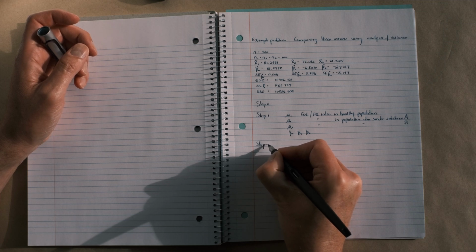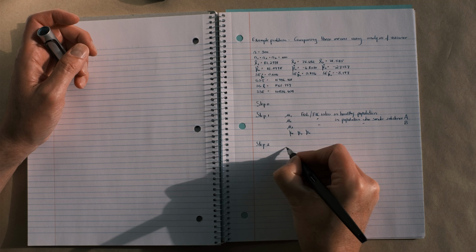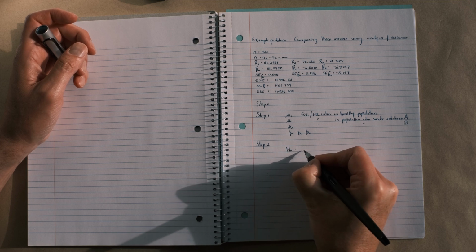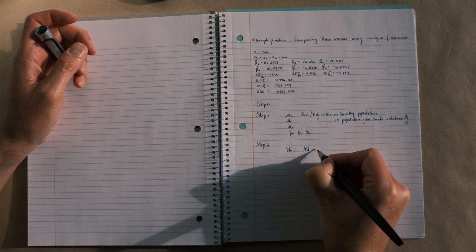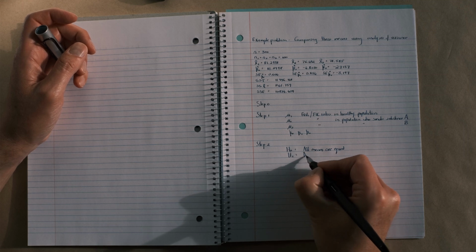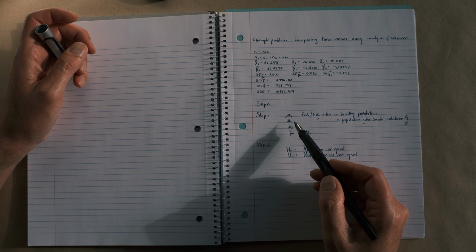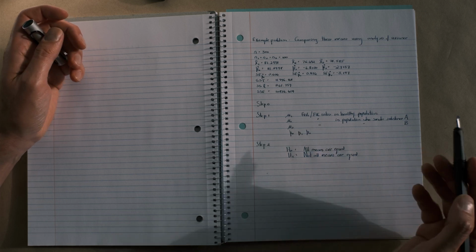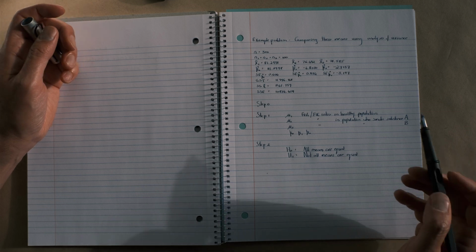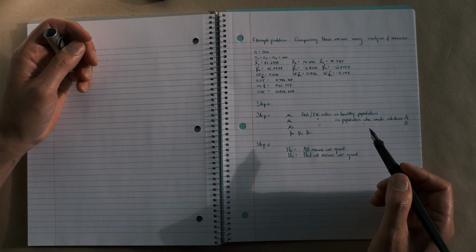So in step number 2, we want to write the null and alternative hypothesis. So let's put the null hypothesis: all means are equal. And in our alternative hypothesis, not all means are equal. Okay, so we're not saying if it's mu1 that's different from mu2, or mu1 from mu3, or mu2 from mu3, or they're all different from each other. It's just that there's a difference. At least one of them is different from the other two.